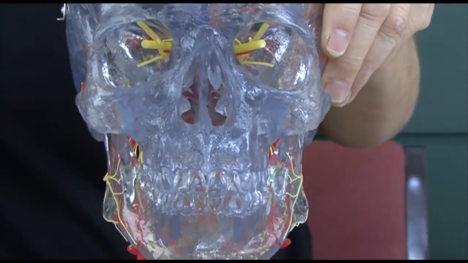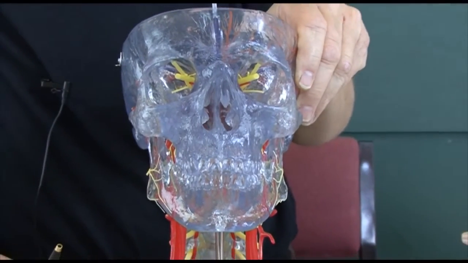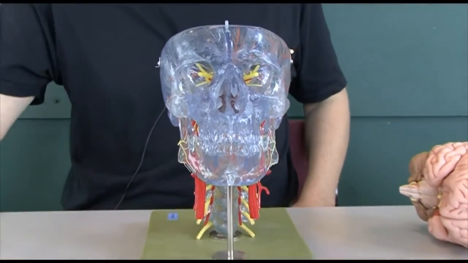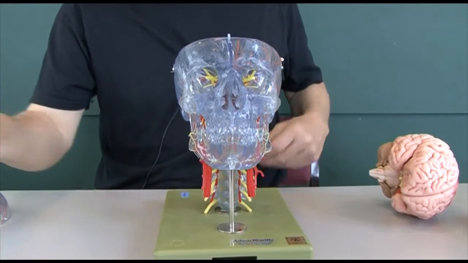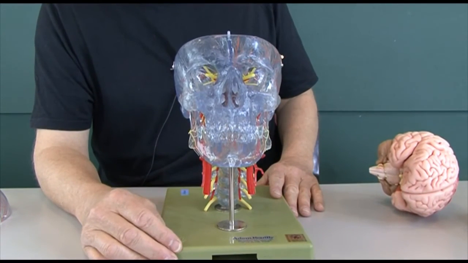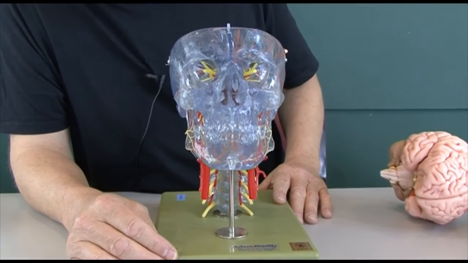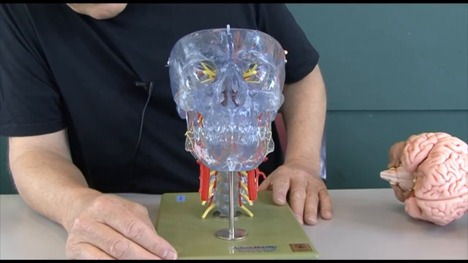So that just gives us some insight into the complexity of the relationship between the brain and the skull, the blood vessels and the nerves taking information to and from the brain.